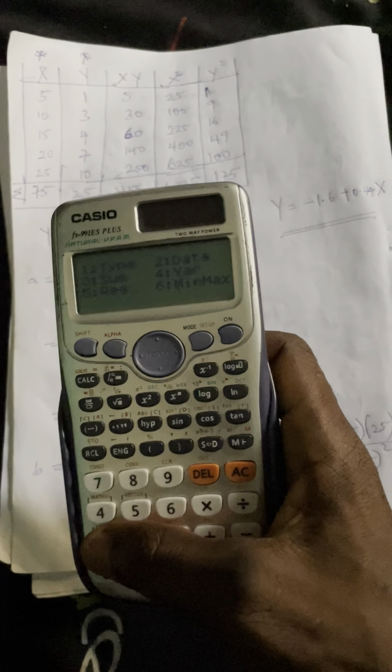That's our A. Can you see? Minus 1.6. And what's the value of A we got here? That's minus 1.6. Now for the B, you press your shift, start as well, go to reg, then your B is number 2. So press 2 and press equals to. The answer is 0.44. That is what we got here as well, 0.44. So that's how you do y on x.